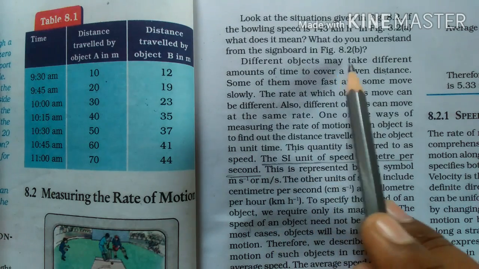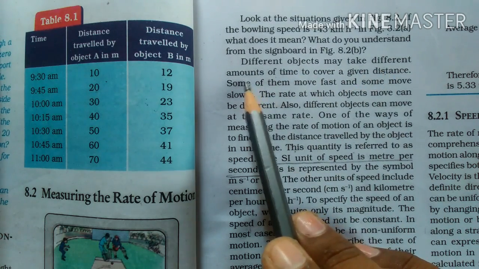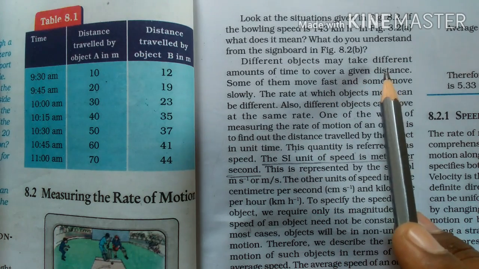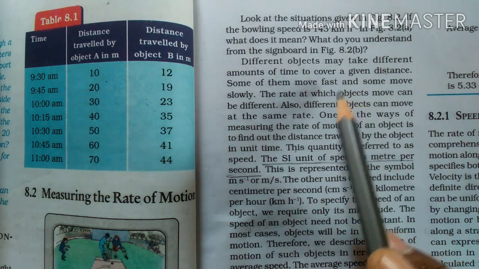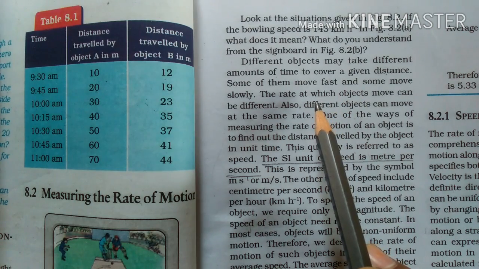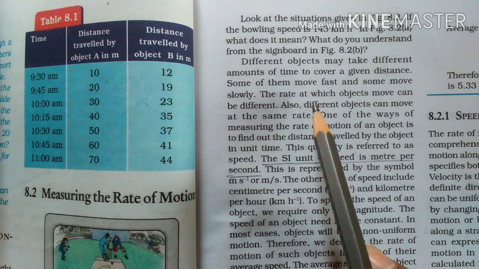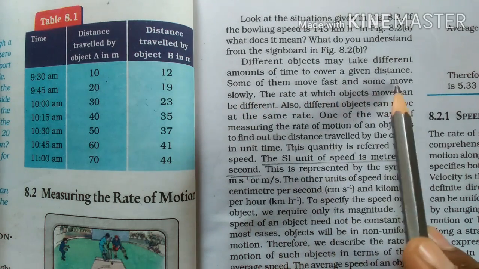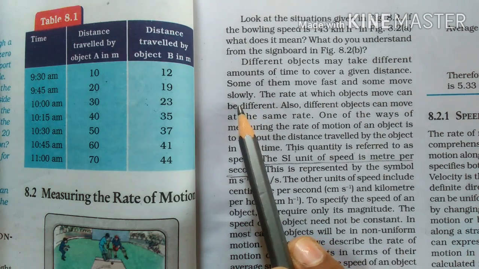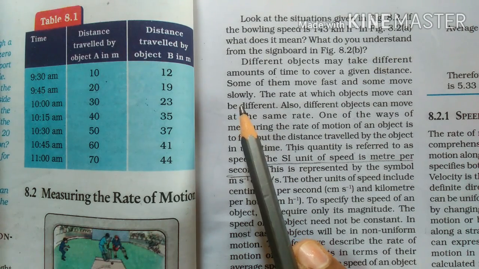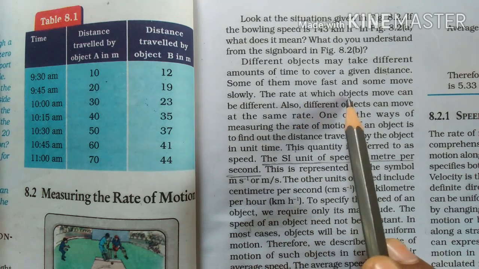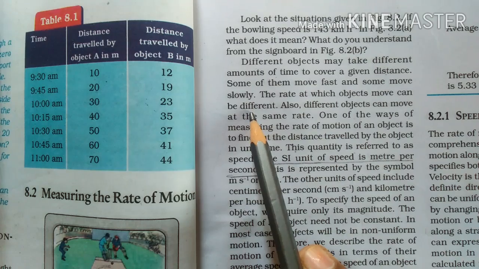Different objects may take different amounts of time to cover a given distance. Means different objects take a different time for covering the given distance. Some of them move fast and some move slowly. The rate at which objects move can be different.